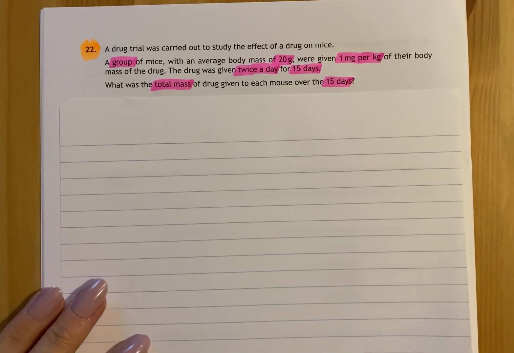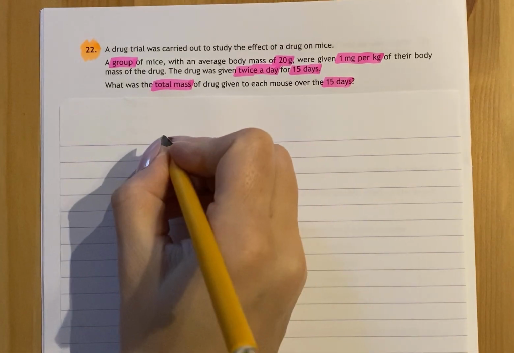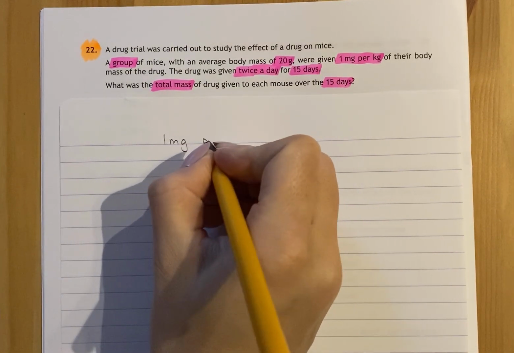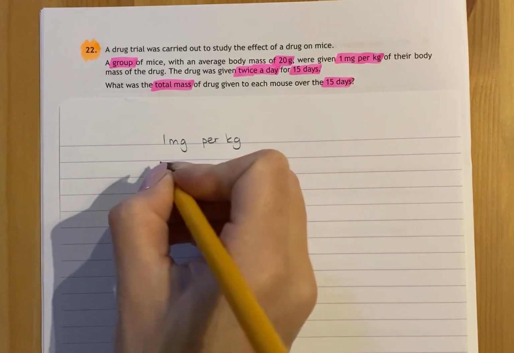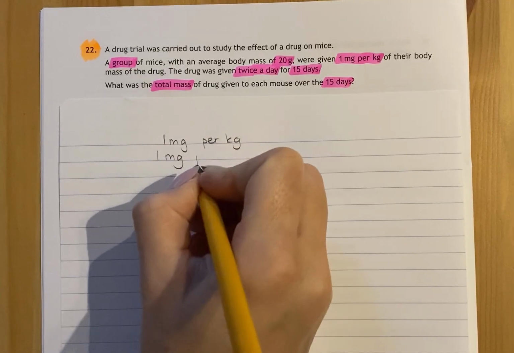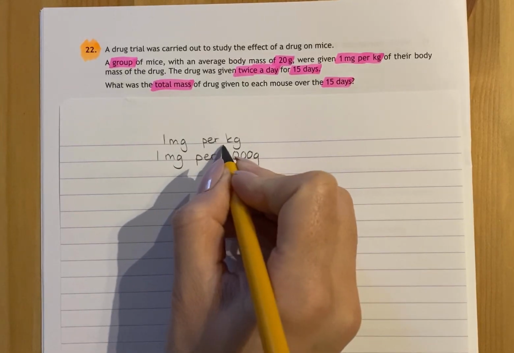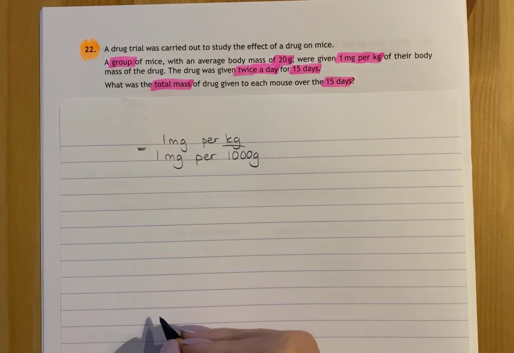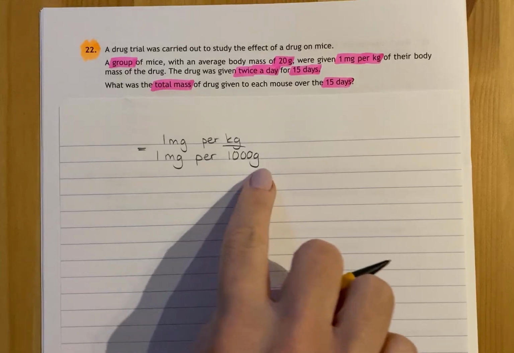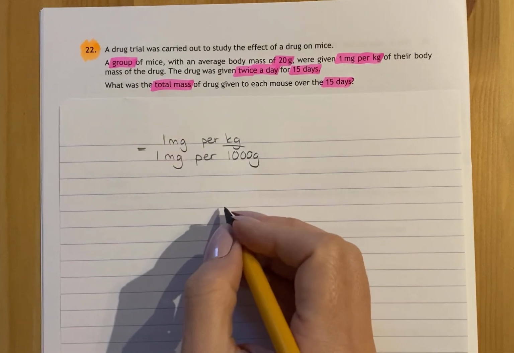So, ignoring the options just now, we'll work it out. The drug is given 1 milligram per kilogram of mass. That basically means 1 milligram per 1,000 grams, because 1 kilogram equals 1,000 grams. So for every 1,000 grams, they would give 1 milligram. But we need to basically convert this into grams.